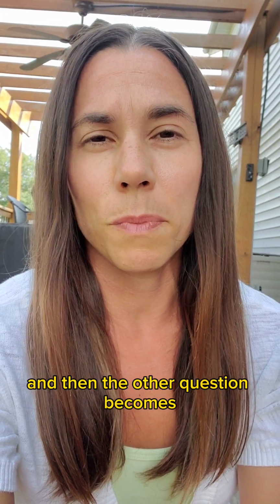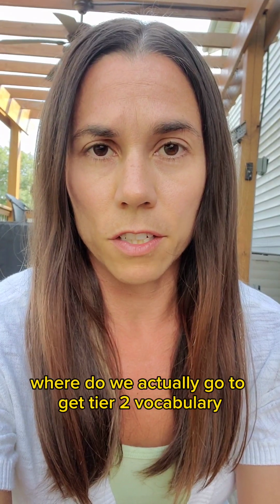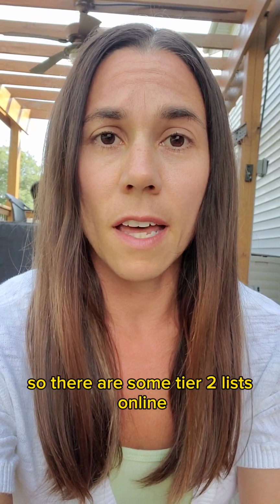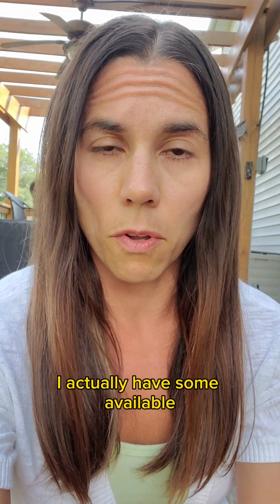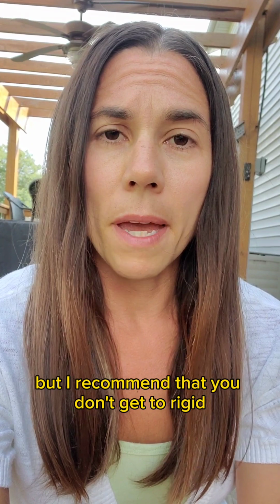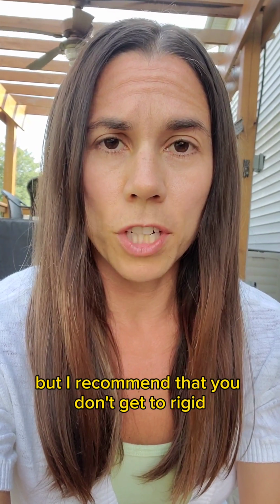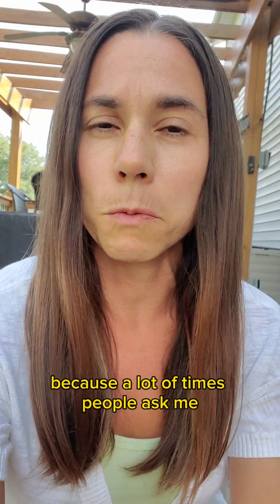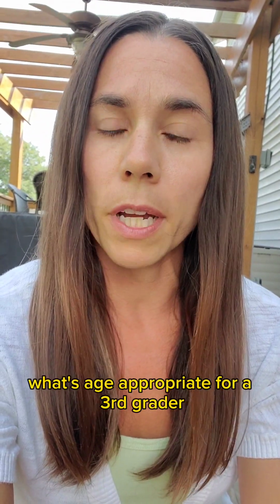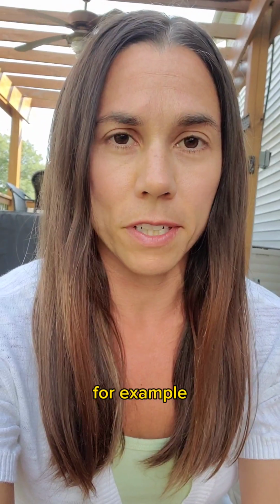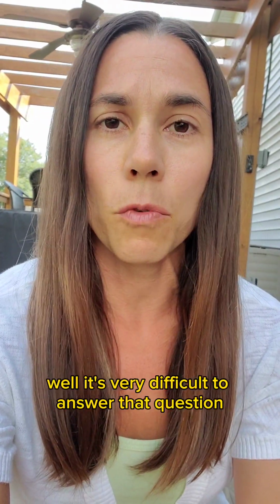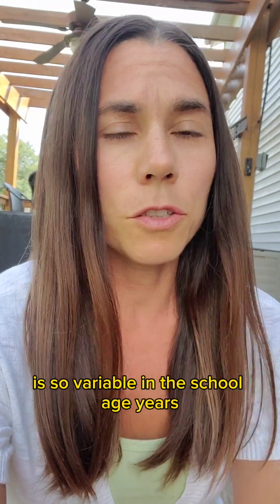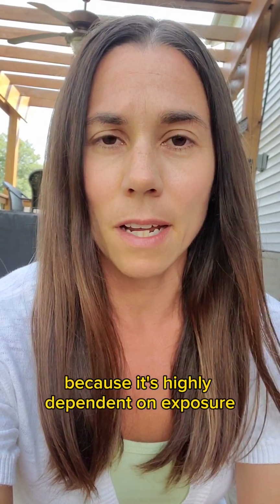And then the other question becomes, where do we actually go to get tier two vocabulary? So there are some tier two lists online. I actually have some available, but I recommend that you don't get too rigid with your understanding of how we pick vocabulary, because a lot of times people ask me what's age appropriate for a third grader, for example. Well, it's very difficult to answer that question because language development is so variable in the school age years because it's highly dependent on exposure.